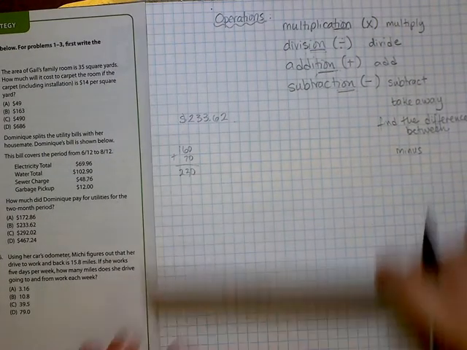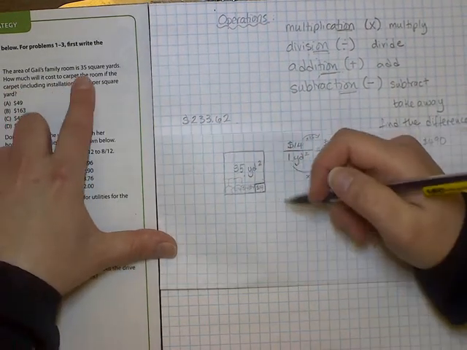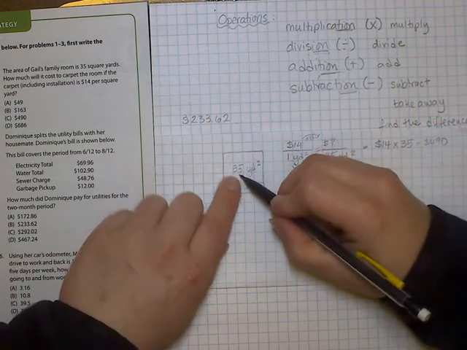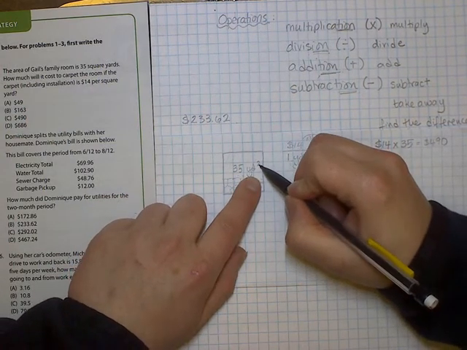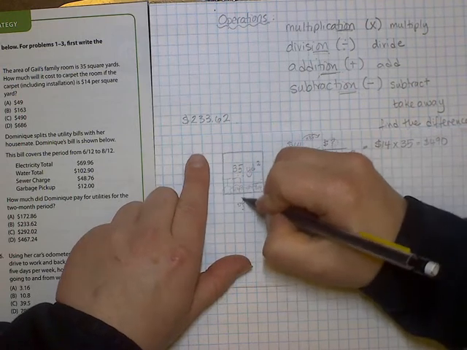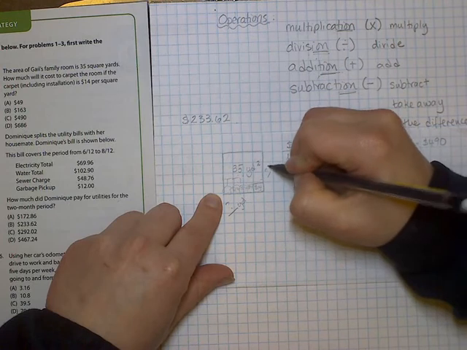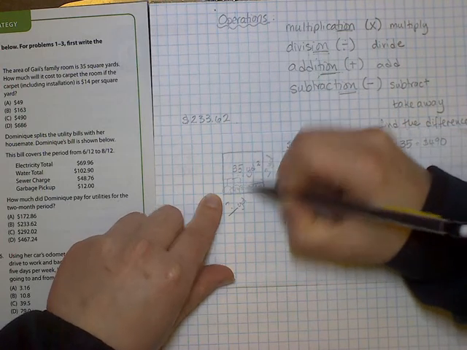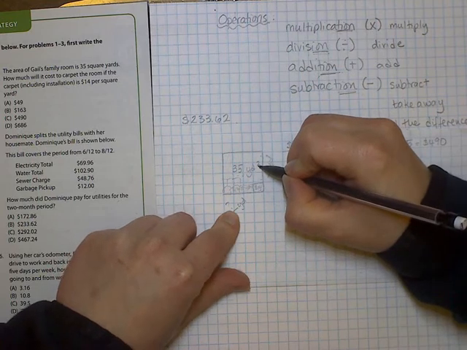Okay, everyone, welcome back. Let's take a look at number 4. So the area of Gail's family room is 35 square yards. So 35 yards squared. Because we're dealing with yards, we're not quite sure how long it is, and we're not quite sure how wide it is, but we know we're multiplying yards times yards, so that would be yards squared.